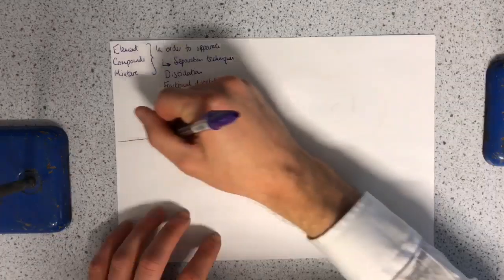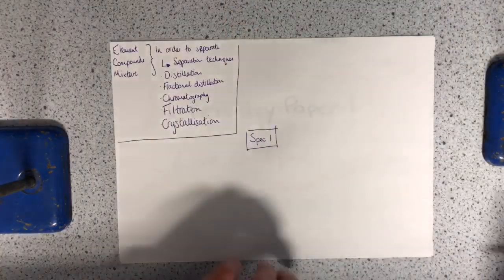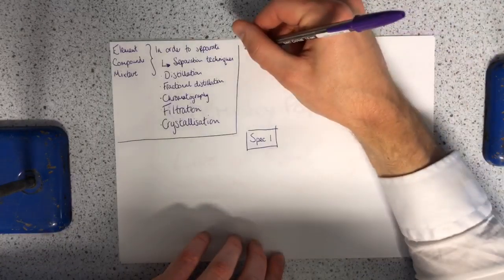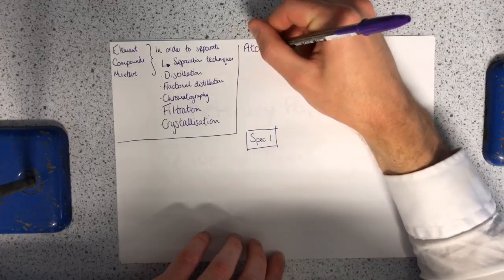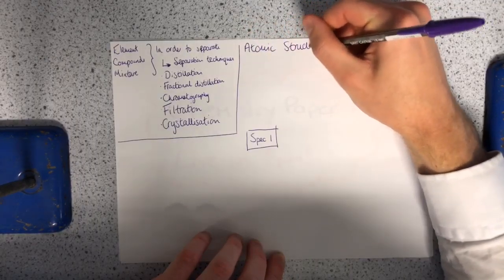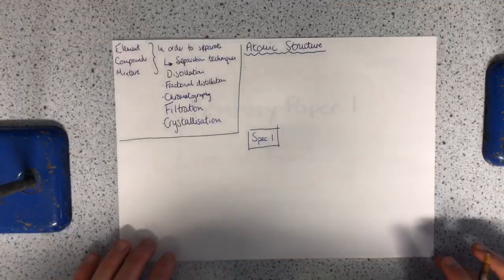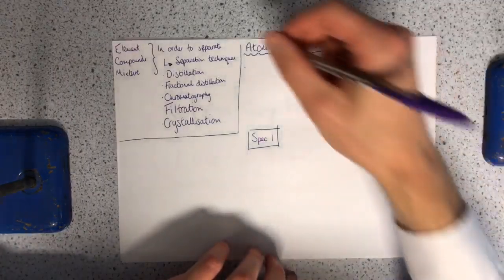In year 9, that probably covers roughly a third of your lessons at the beginning of the year. Then after that, you start to look at the history of the atom and atomic structure. So we'll put atomic structure over here. This is the sort of fundamentals, really, which helps you with all the different spec points for paper 1.